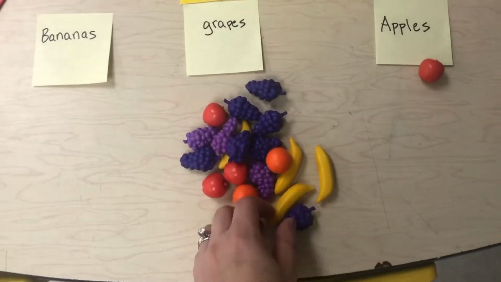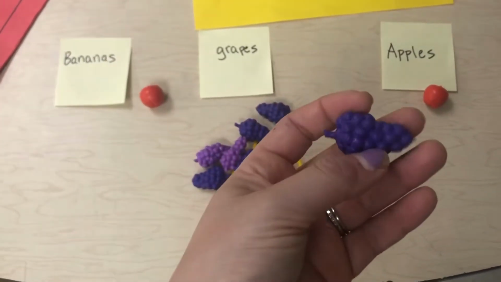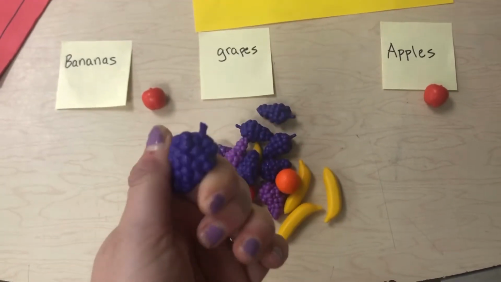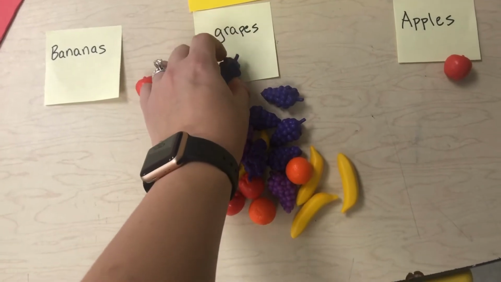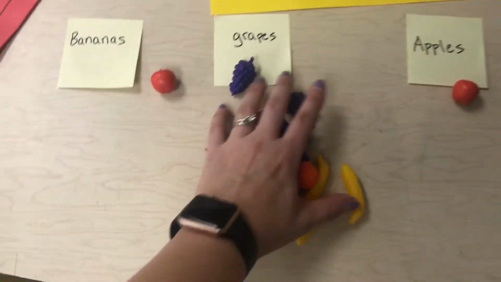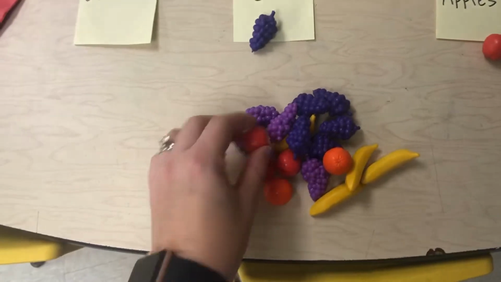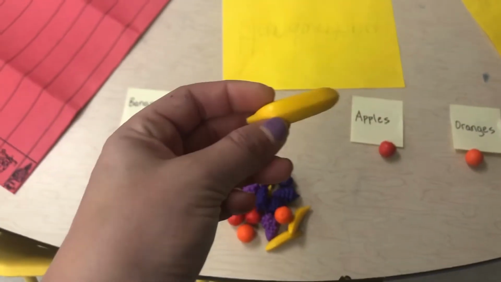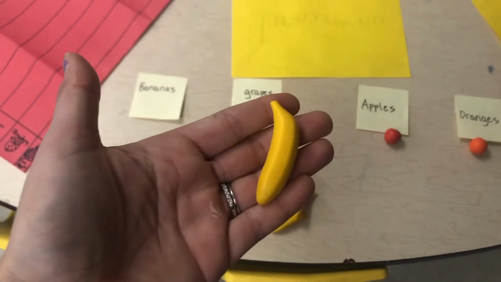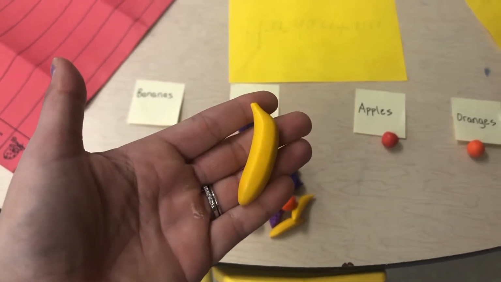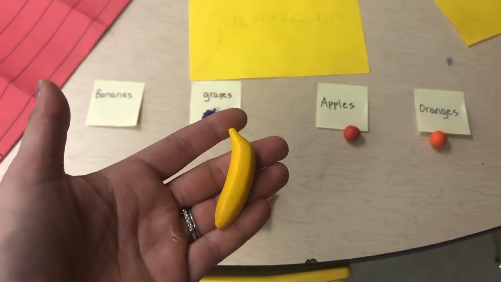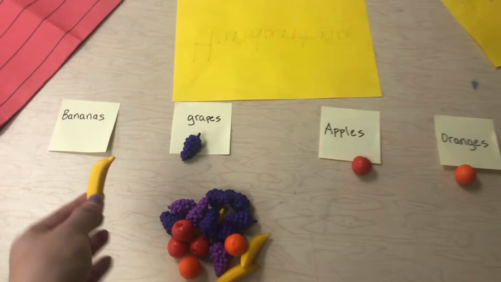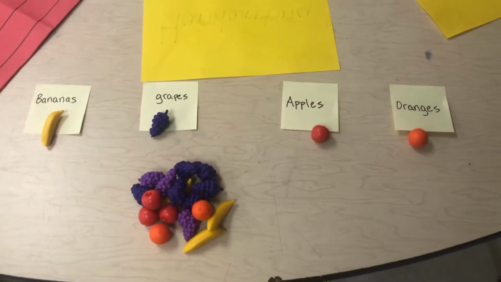Let's pick up another piece of fruit. We've got grapes, right? So grapes are going to go under the grape category. Let me scoot these over a little bit. Let's pick up one more. What is this? If you said banana, that is correct. We are going to sort that with bananas. So here we go, sorting our banana with the bananas.